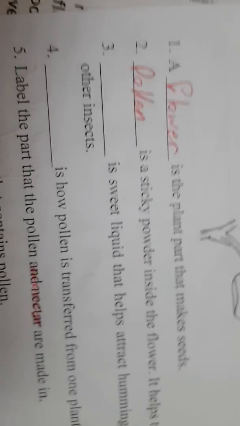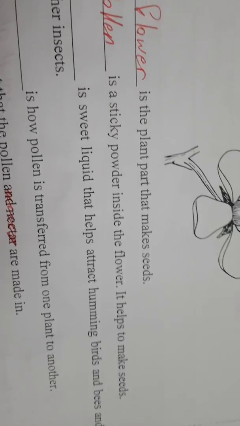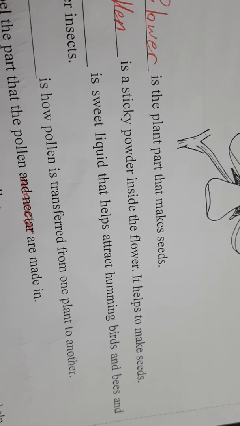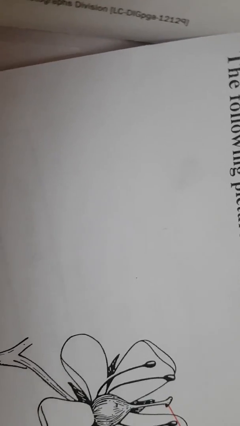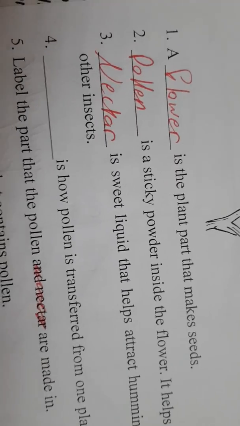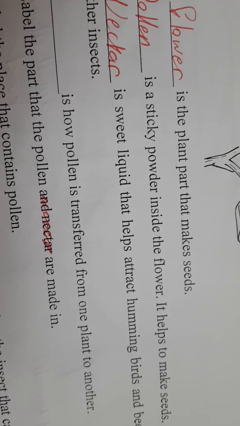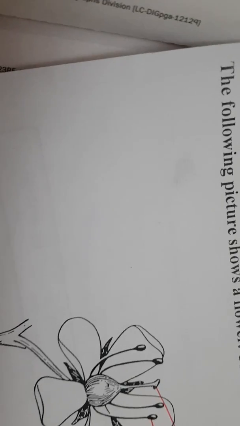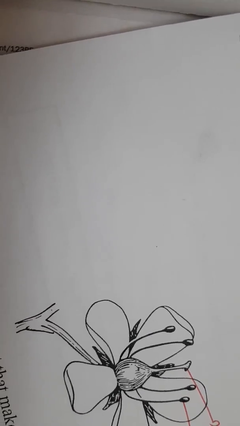pollen. Okay. What is a sweet liquid that helps attract hummingbirds and bees and other insects? Which part or what is the sweet liquid? It is the, yes, nectar. Okay, what is how pollen is transferred from one plant to another? Yes, the pollination process. So it is pollination.